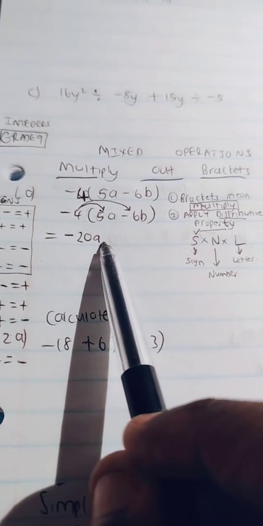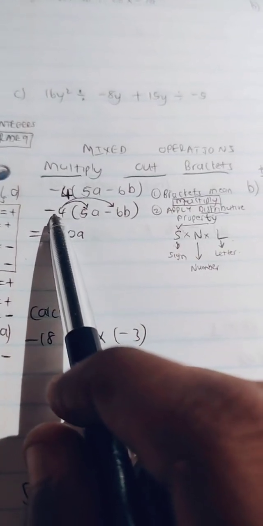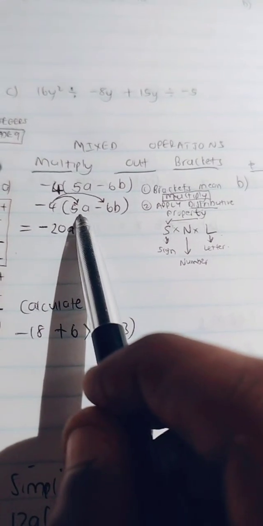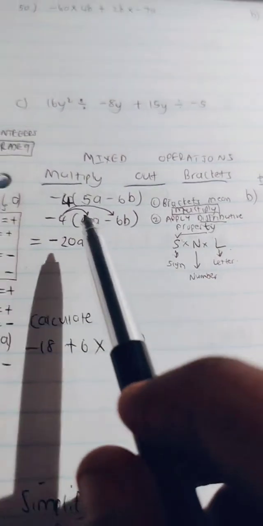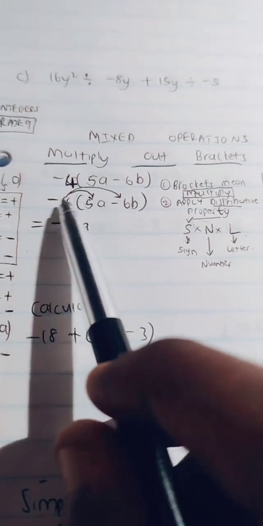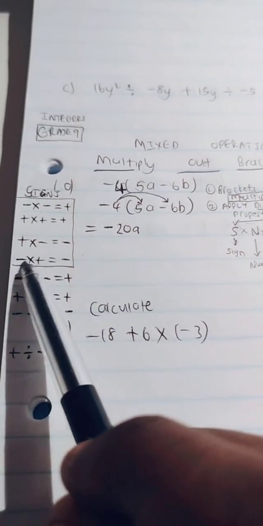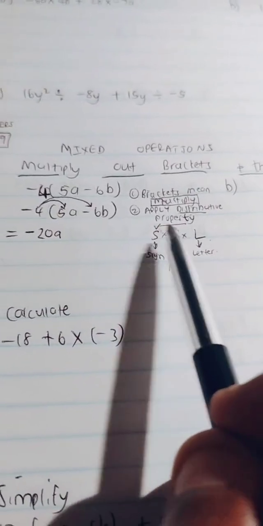How did I get that? Remember I said because of the bracket and the negative 4 being there, we multiply negative 4 with 5a, but when we do so, we multiply the sign. So we say a negative times a positive 5 gives us a negative sign. Then we move on to the number.